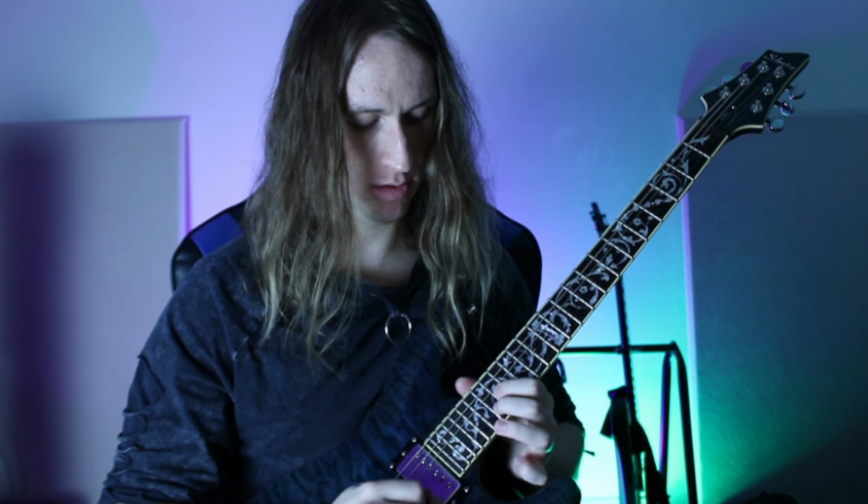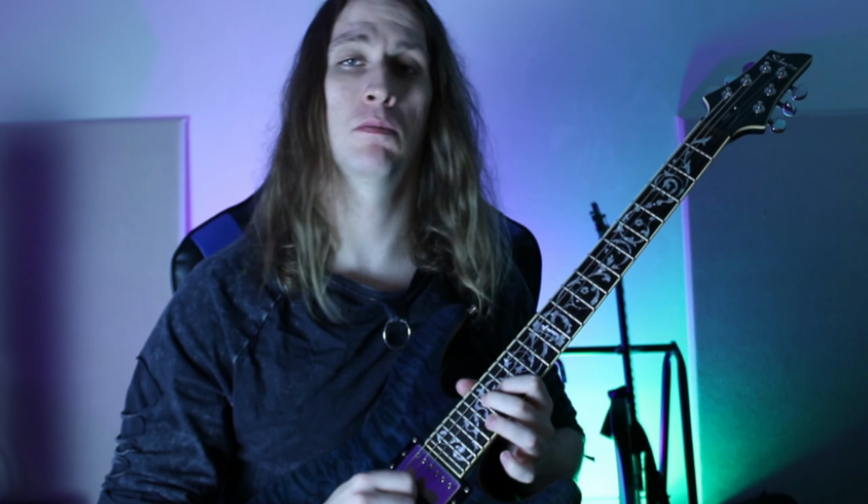I'm adding passing tones or non-chord tones in the arpeggio. That's something you really got to get good at too, is when you have an arpeggio like F minor, you need to be able to add those chord extensions in there, okay?